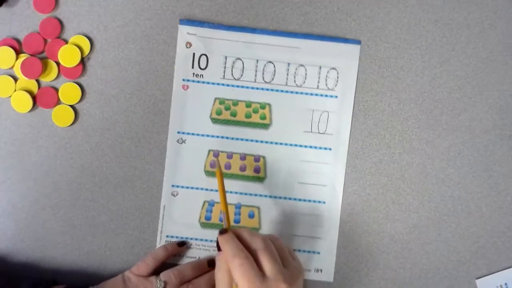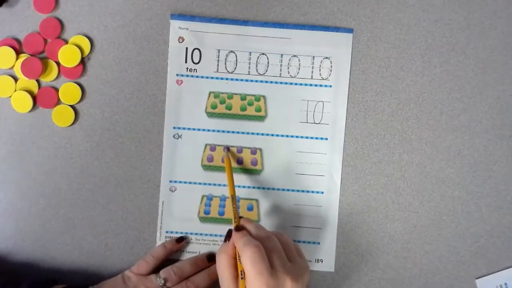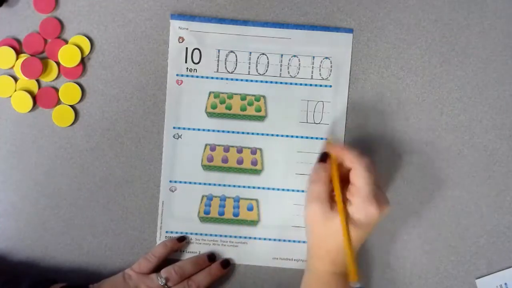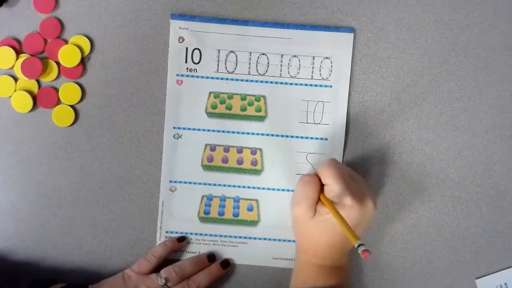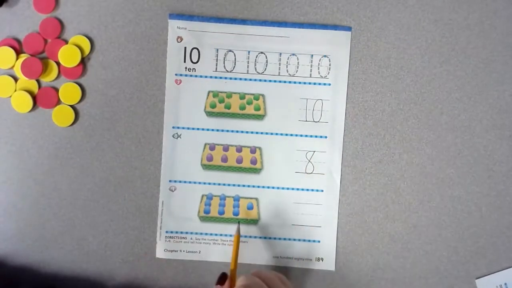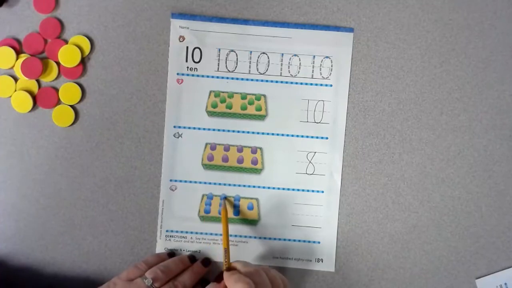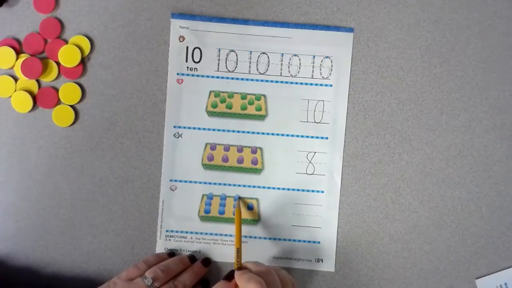Now the purple ones. 1, 2, 3, 4, 5, 6, 7, 8. And now the blue ones. 1, 2, 3, 4, 5, 6, 7, 8, 9, 10.